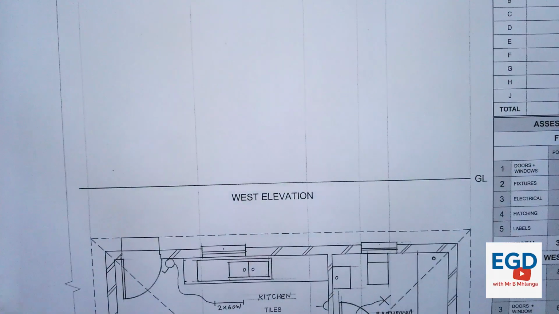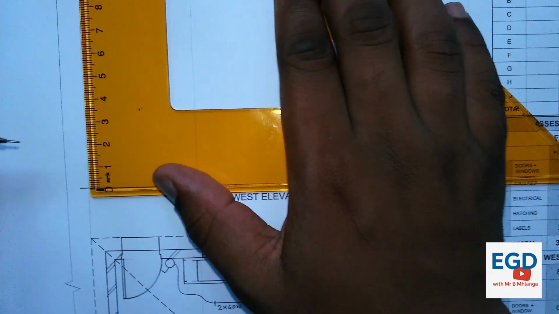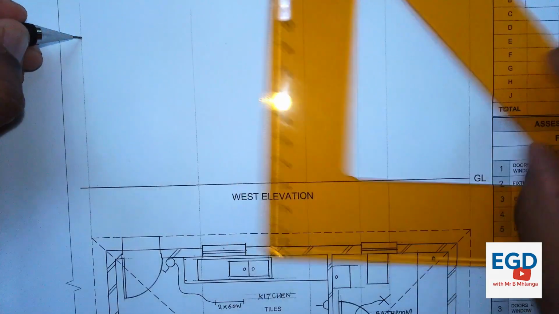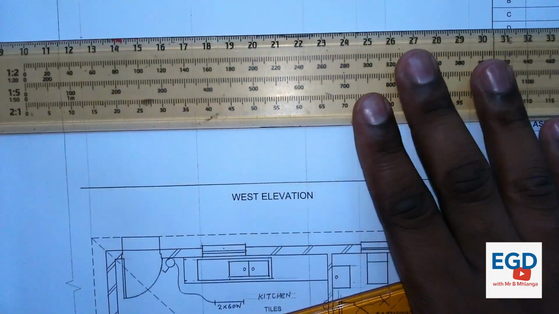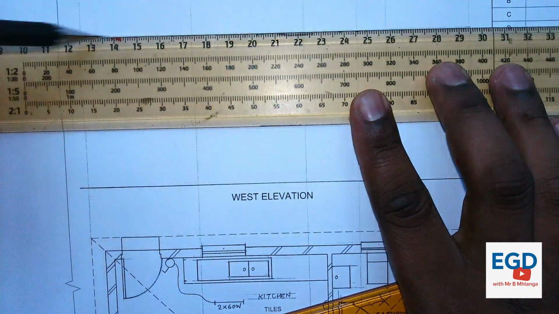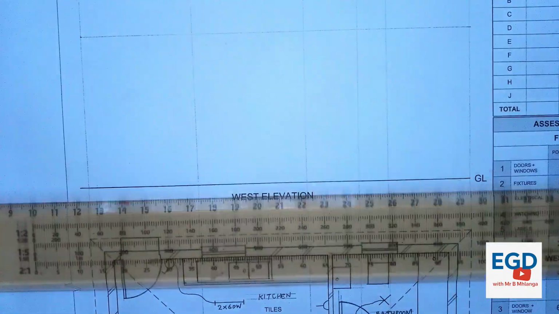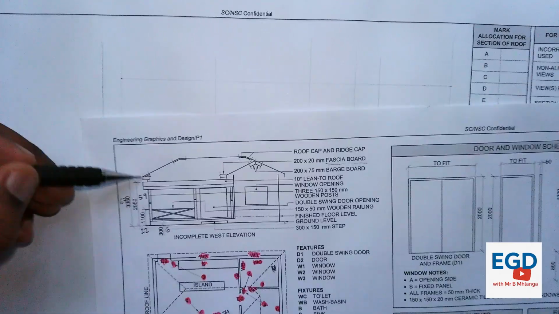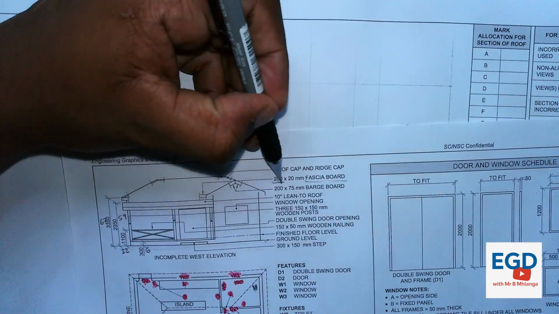So now I'll measure 67 going up. 67 is there, so just draw a light construction line there like that. Okay, so the height of the fascia board there, it's given here, it's 200.